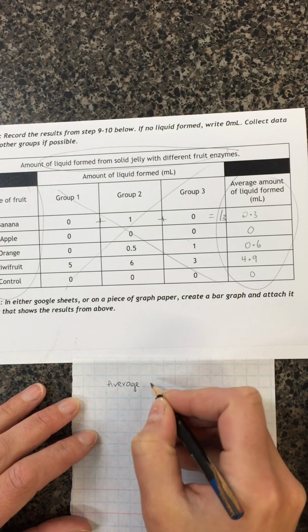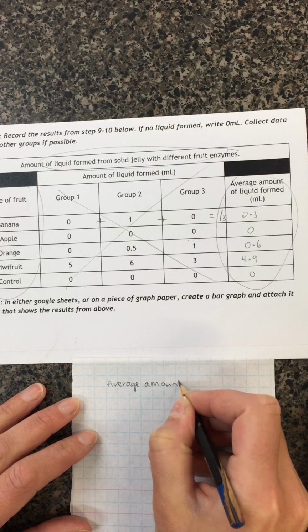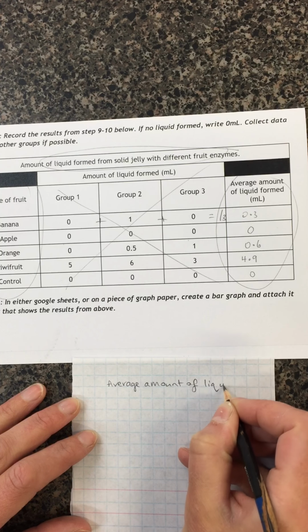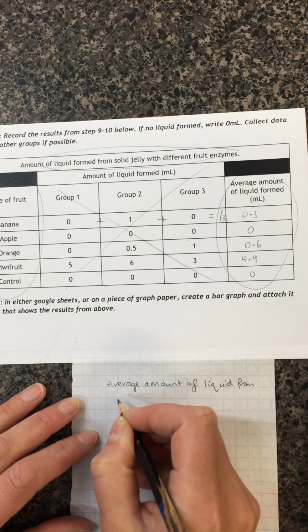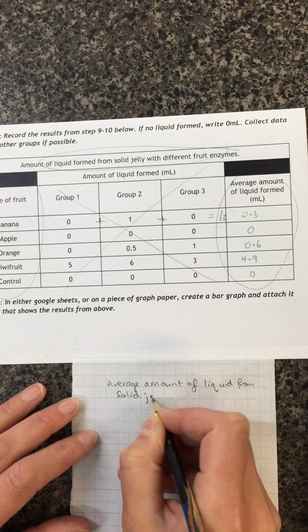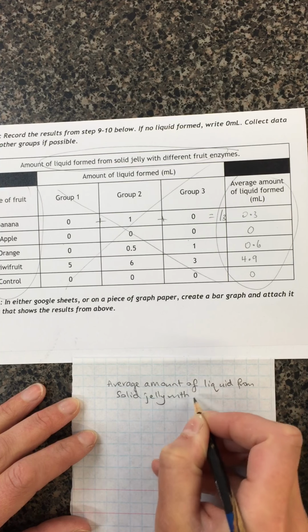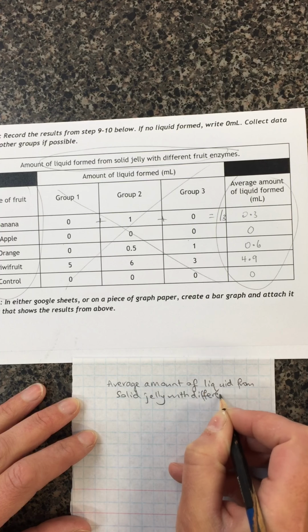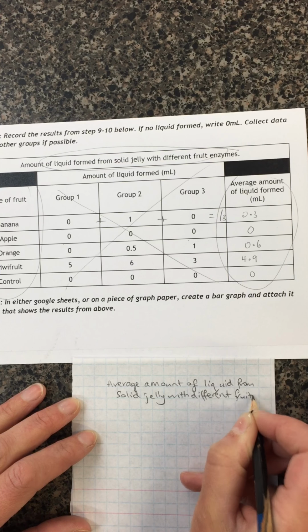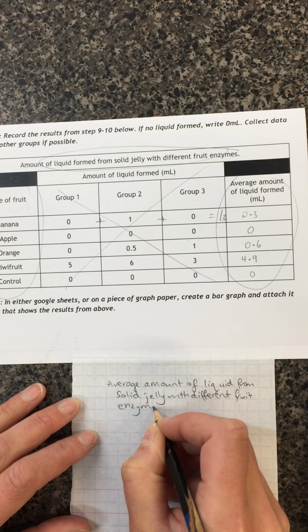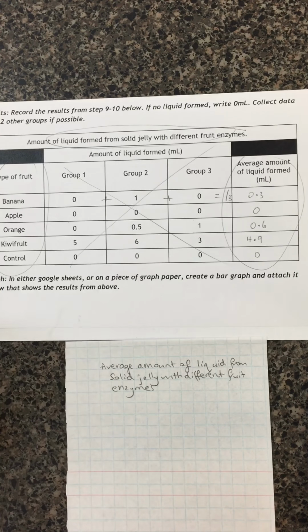We have to add a word, average, amount of liquid from solid jelly with different fruit enzymes. Okay, so that's the title part of the graph done. Now we need to do the axes.